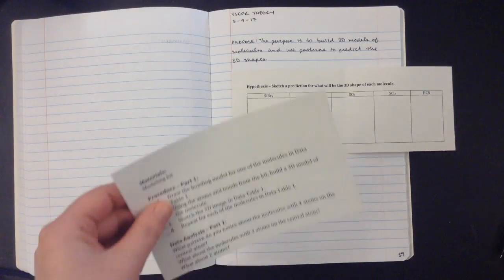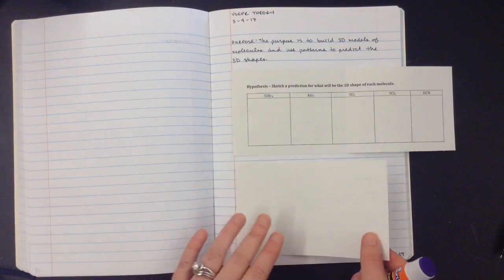So after your hypothesis, we're going to put in our procedure. I went ahead and cut part of mine off just to make it fit better.